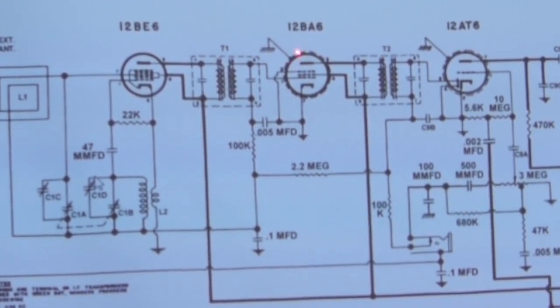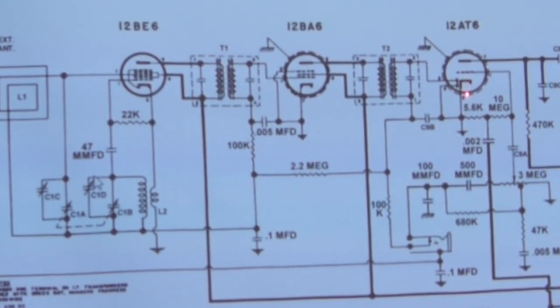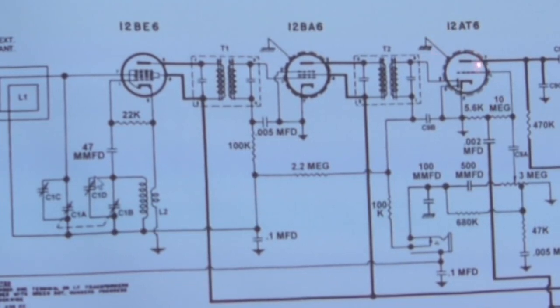And then from there we go into the second IF transformer and into the diode. Now there's the little diode that is part of the internal circuitry or configuration of the 12AT6, which is a dual diode, single triode, fairly high gain triode to give you your first audio amplification. Now I do have a slide that talks about this part of the circuit, and we need to just focus on that for a minute or two.